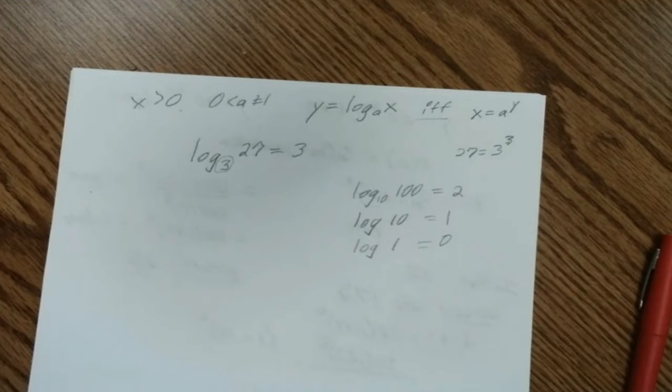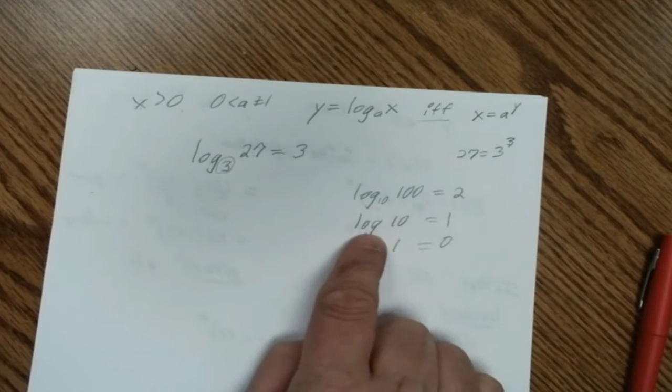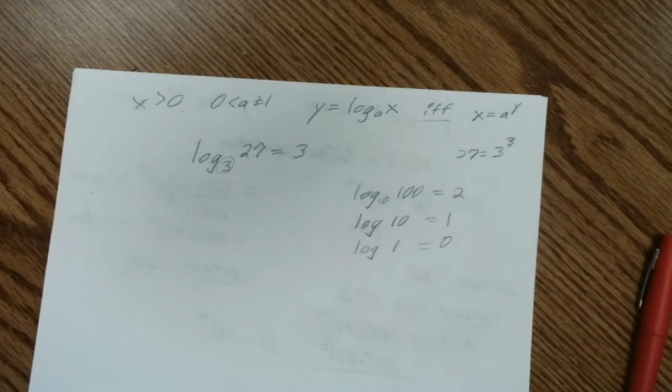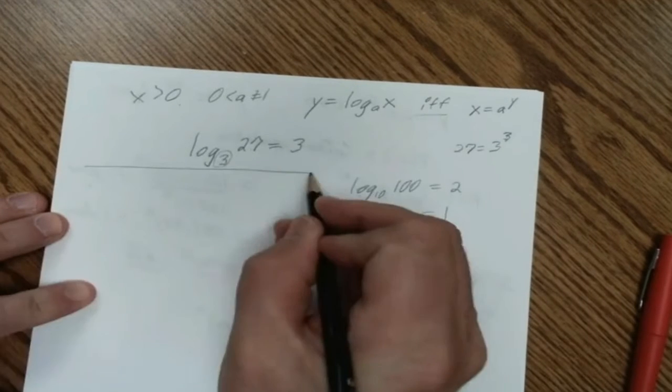So that's just a basic look at logs. This is the common log. Base 10 is the common log, where you don't have to write anything. If you just write log without a base, it is assumed to be 10, because that is what's known as the common log. So let's talk about some of the properties of the logarithmic function.